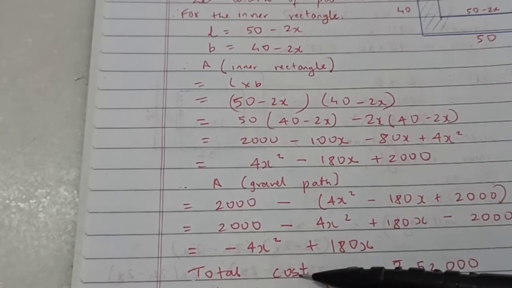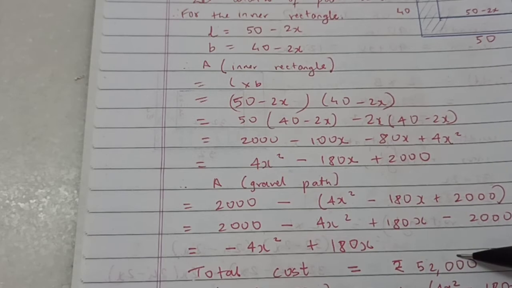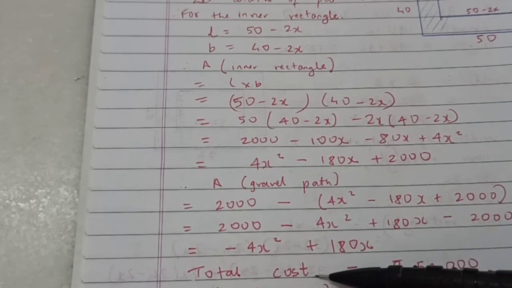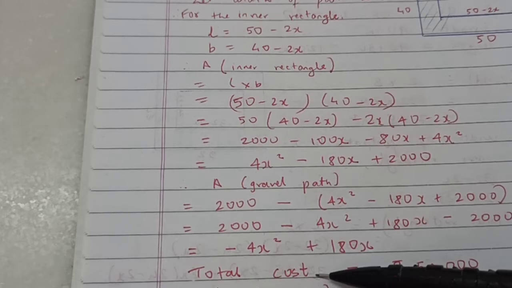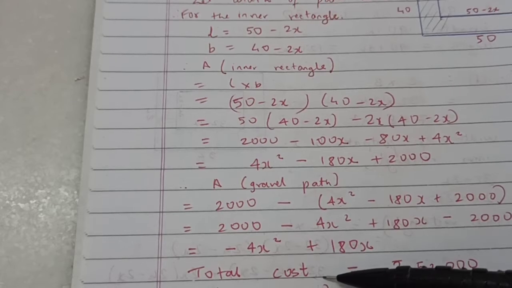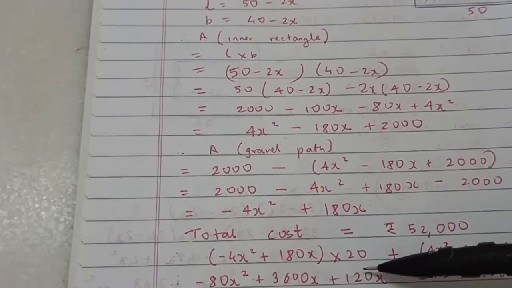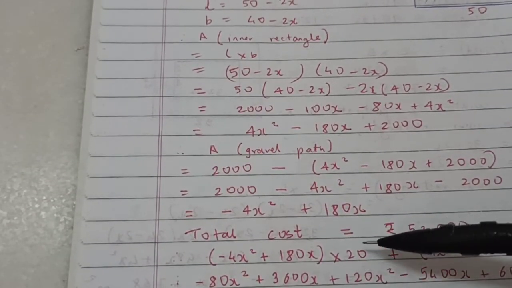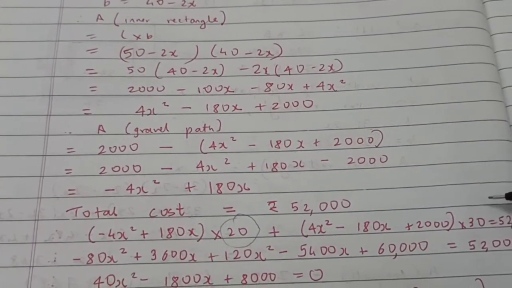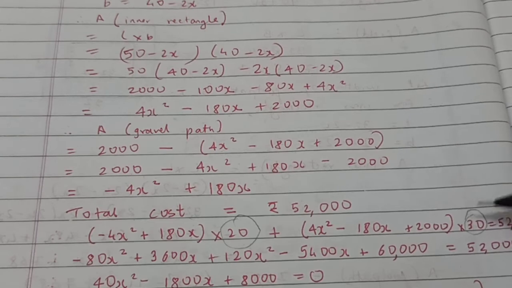Now the total cost is 52,000. It has two components. One is laying the flower bed and the other is graveling the path. For graveling the path, the rate was 20, and for laying the flower bed, the rate was 30 per meter squared.